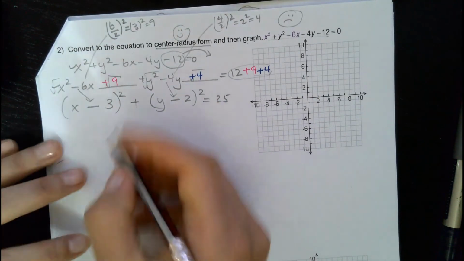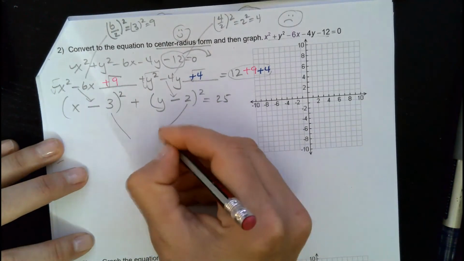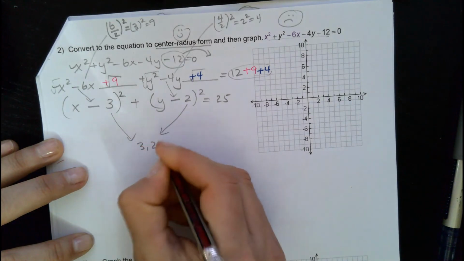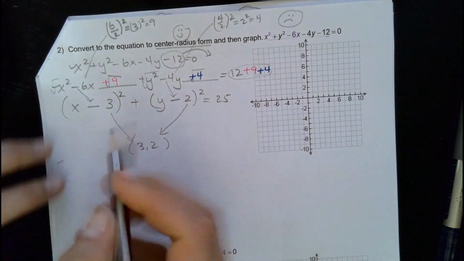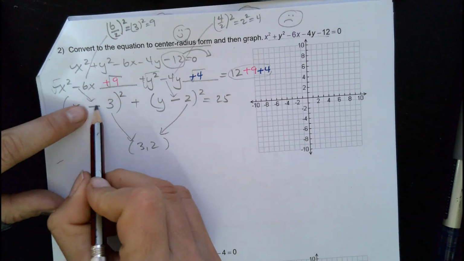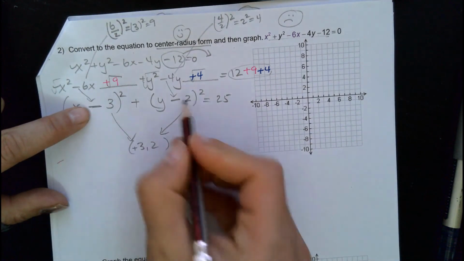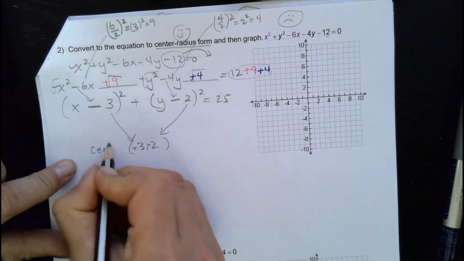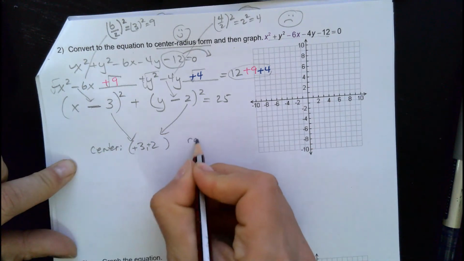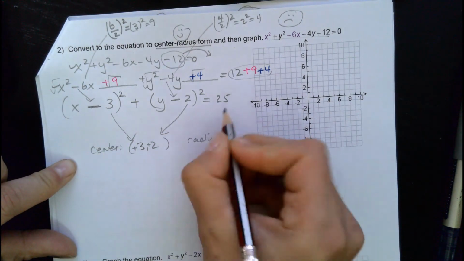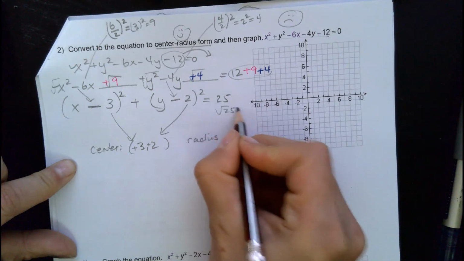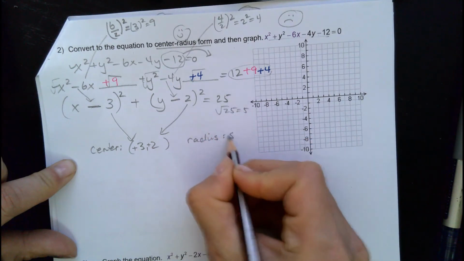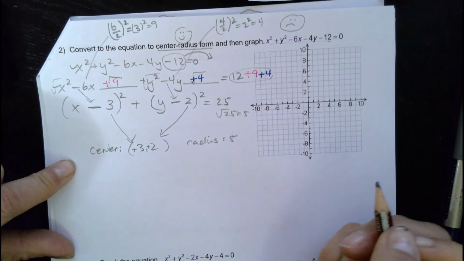So if I want to graph it, I can go, oh, here's my center, 3, 2. Is it 3, 2? I have to take the opposite signs, negative, positive, negative, positive. Yep, 3, 2, that's my center. And now my radius, I have to take the square root of 25, which is 5. So my radius is 5. So now I can graph it.